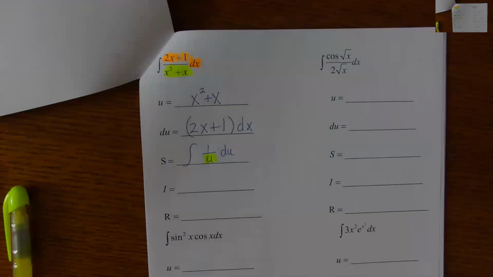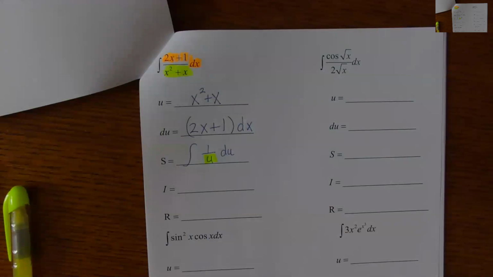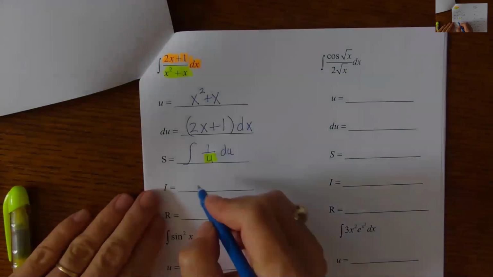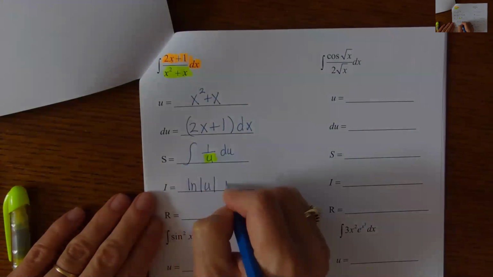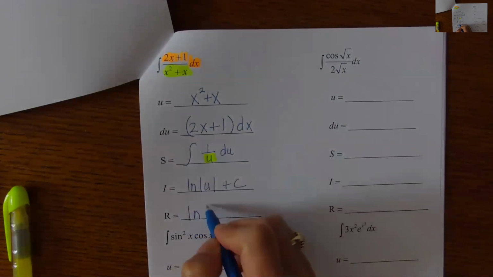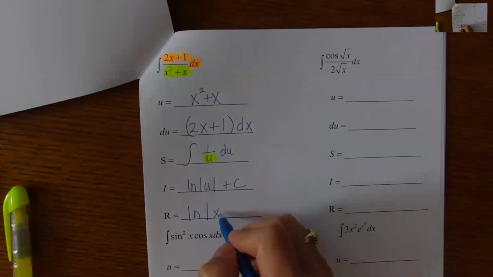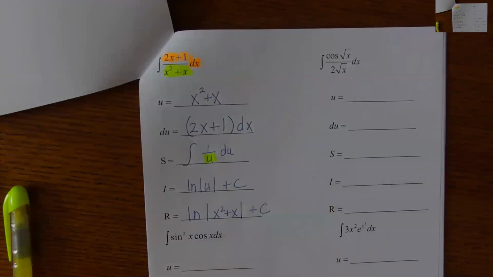What do you get when you integrate 1 over u? Now think about that. It's on your special list from yesterday. What's the antiderivative of 1 over x? ln x plus c, right? Remember when you have something to the first power and you integrate it? Then we rewrite it, replace it, and instead of u, we write what u is. Is that okay?